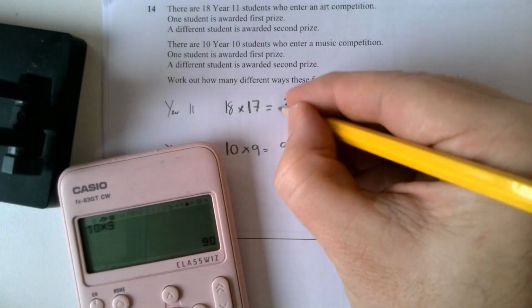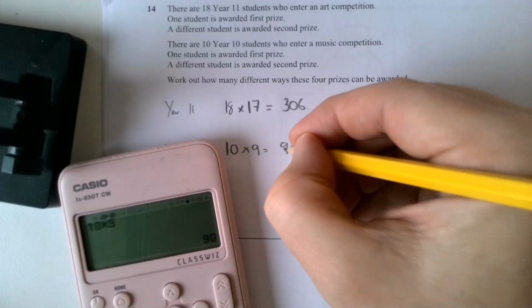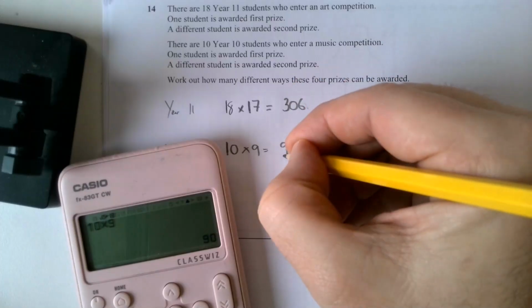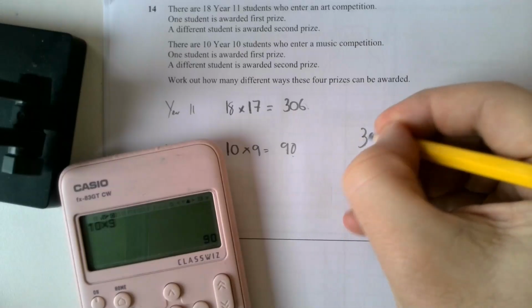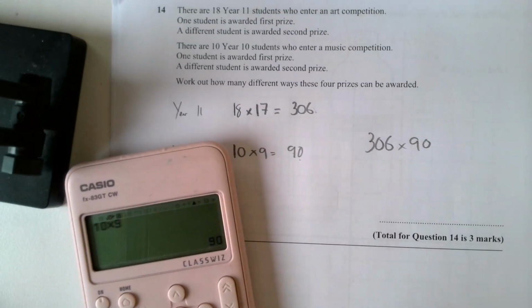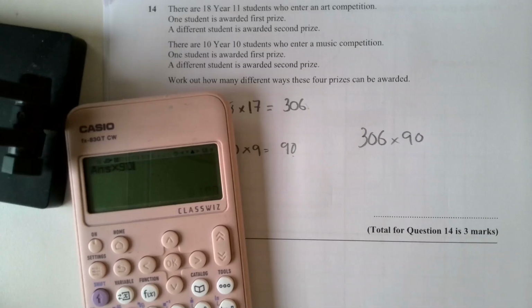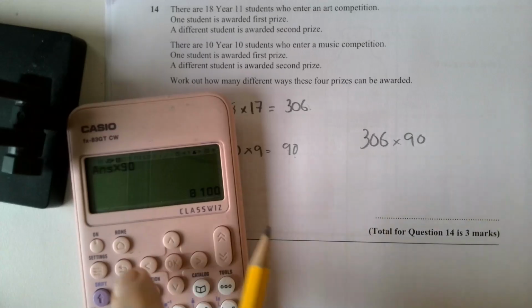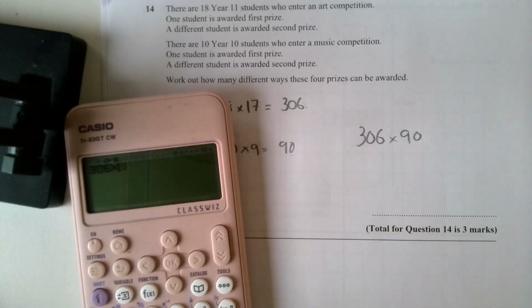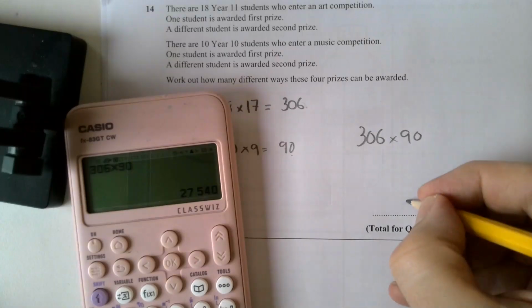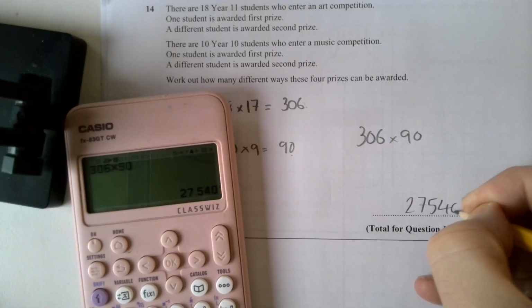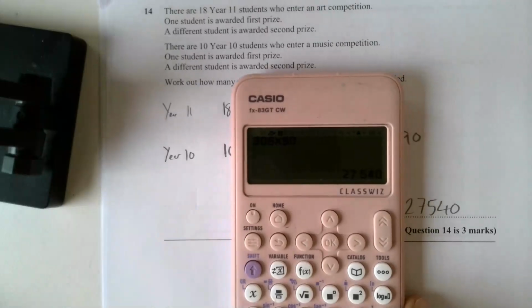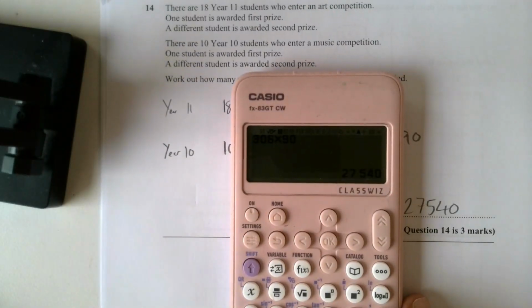So for each of those 306 combinations, the second one could happen. For each of those, the third one could happen. So my total number of combinations would be 306 times 90. And that gives me a nice round number. Hold on, no it doesn't. That's 90 times 90. Oh dear. 27,540. 27,540 different combinations.